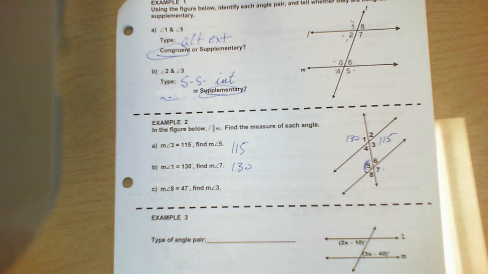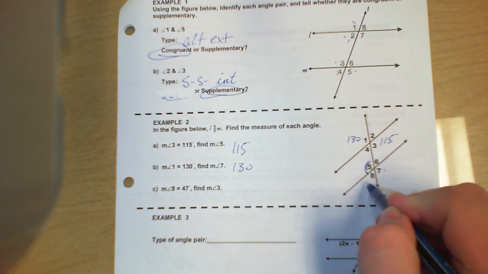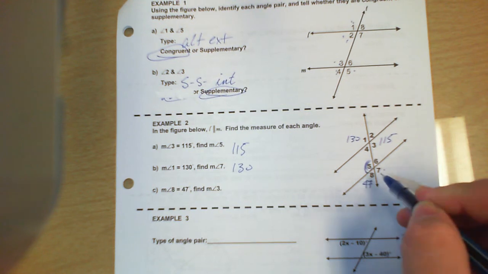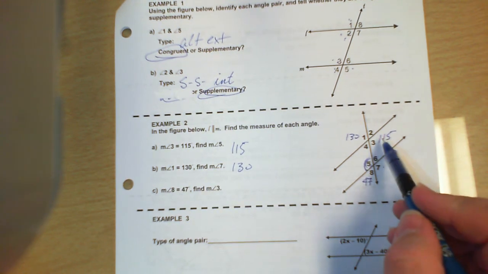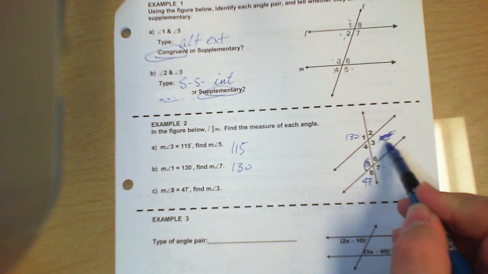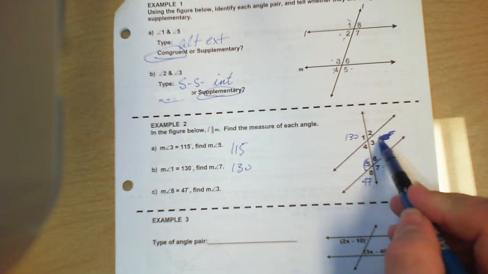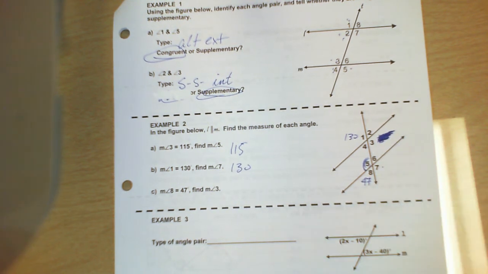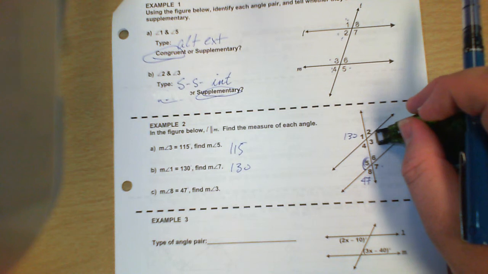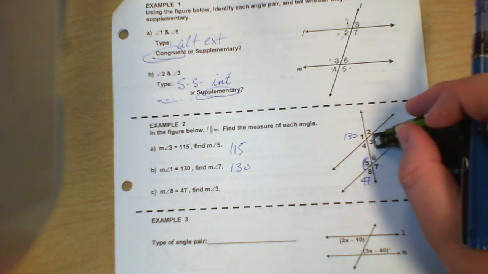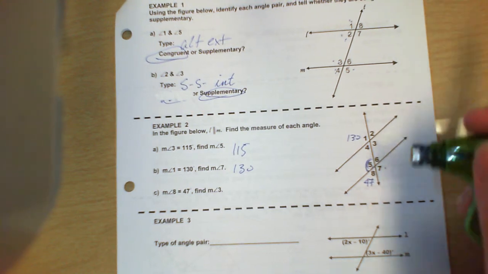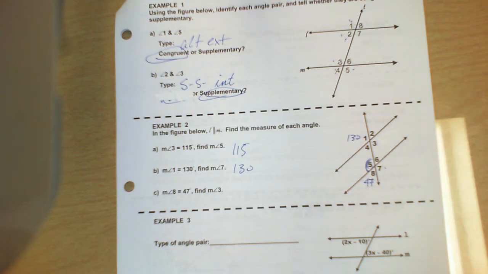Now this one is going to be a little more tricky. Angle 8 is 47. It gives you the measure of angle 3, and it wants to know what the angle is. Ignore what it said previously the measure of angle 3 was. They're different problems. I'll even get out my handy dandy whiteout.